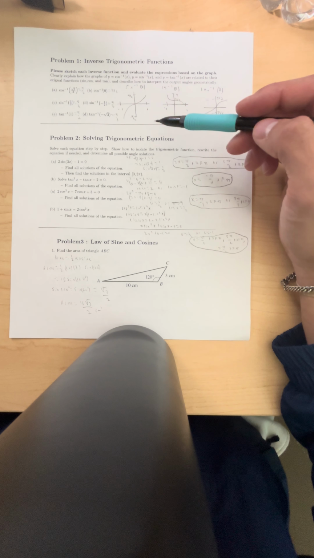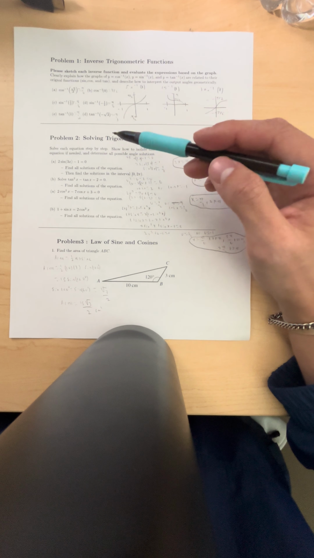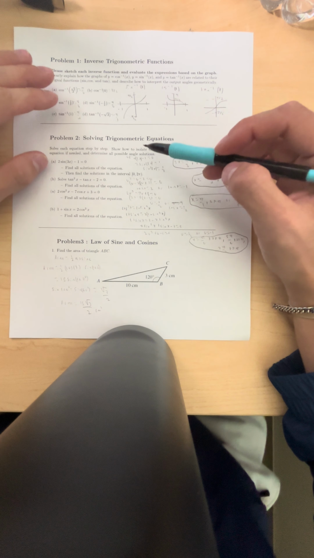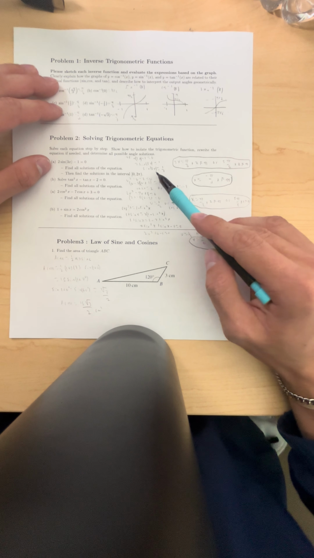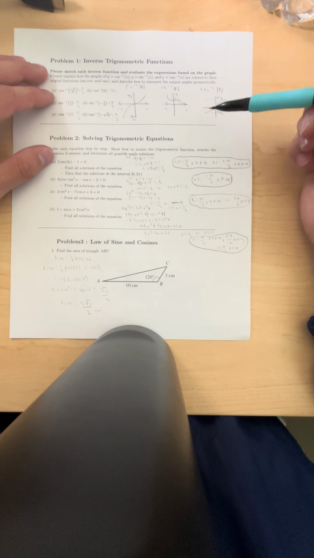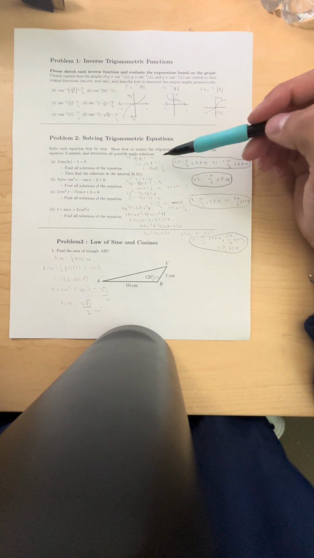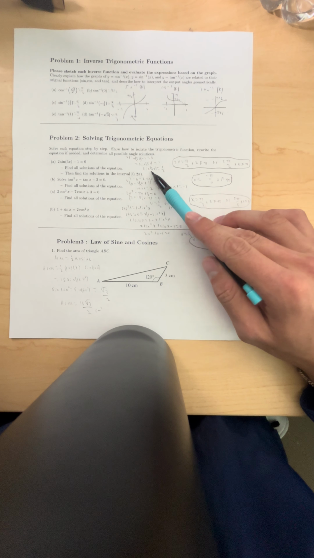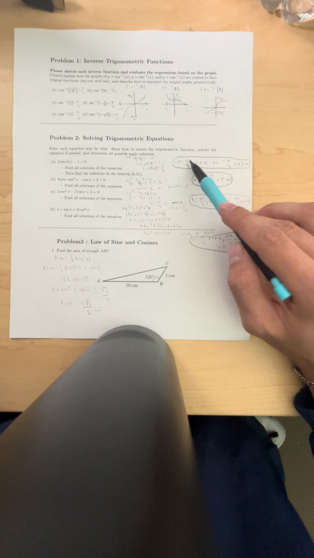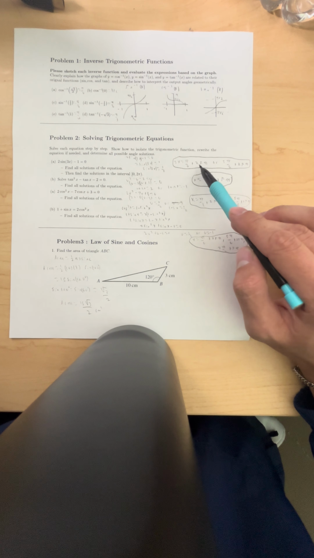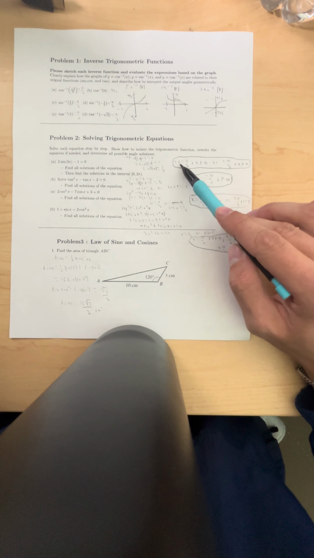Solving trig equations, it says 2 sine 3x minus 1 equals 0. We're told to find the solutions to the equation. So we set this up here. We add the 1 to the other side, divide by 2. It turns into sine 3x equals 1/2. Then we find all the angles where sine has that value, which would be pi over 6 plus 2k pi, or 5 pi over 6 plus 2k pi, and then we have to set that equal to 3x.